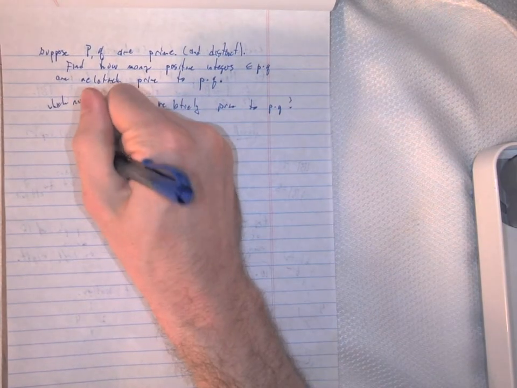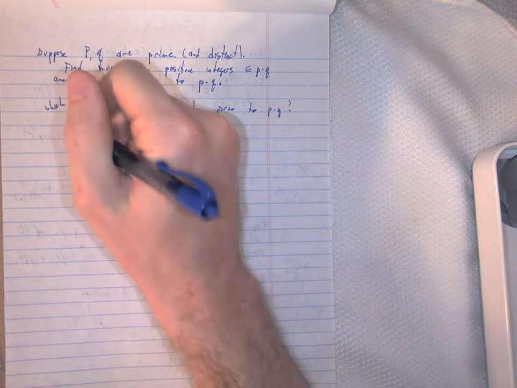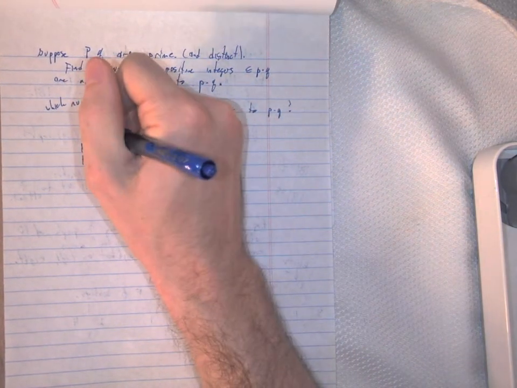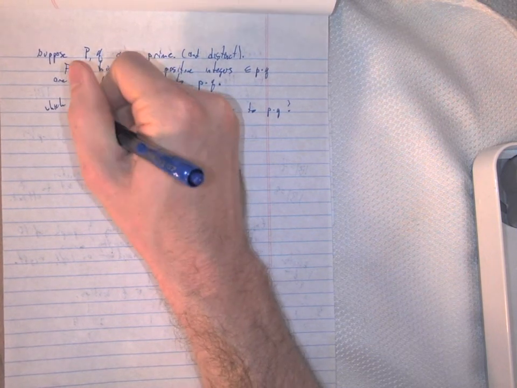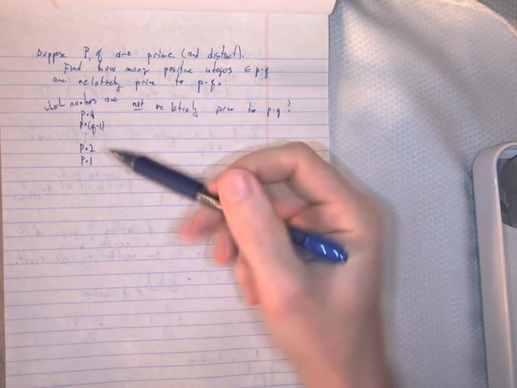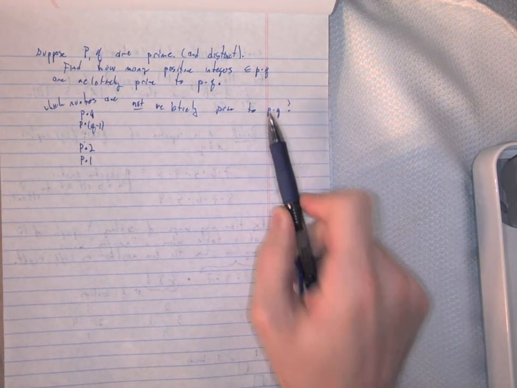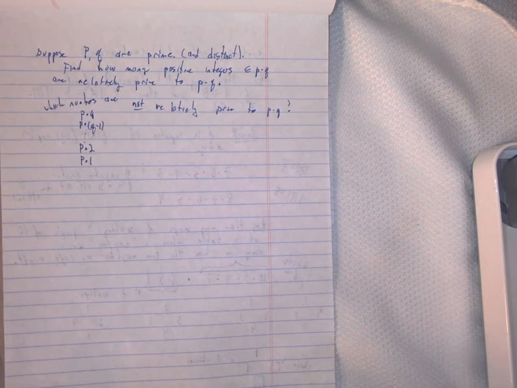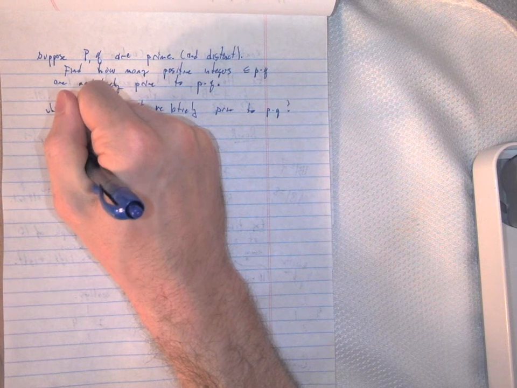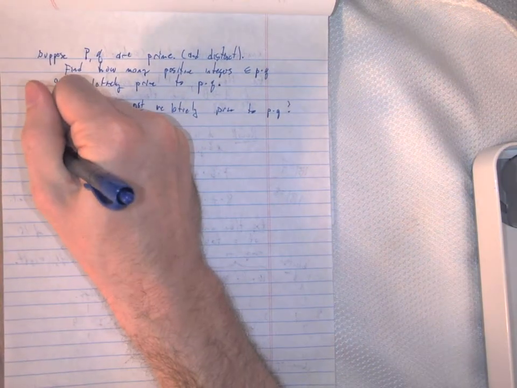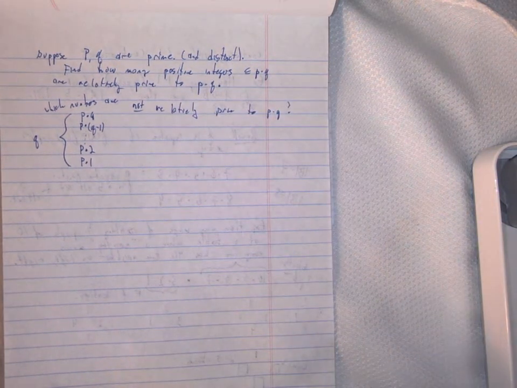Another possibility is p times 2. These also share a prime factor, namely p. And I can go on all the way up the list, all the way up to p times q minus 1, all the way up to p times q. These are all of the integers less than or equal to p times q that have a prime factor p. And how many of these are there? Well, there are q of these, right? 1, 2, all the way up to q.